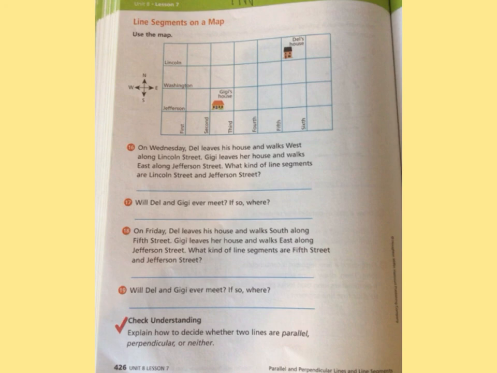And you are in luck. It is Friday, and so you have no other homework except to complete pages 425 and 426 in your workbook.